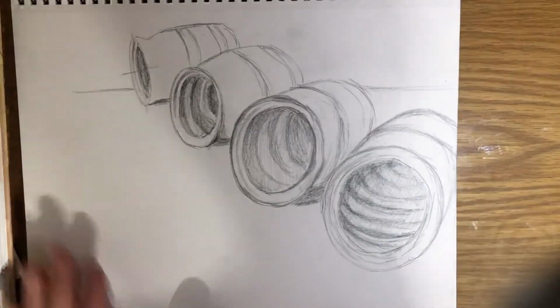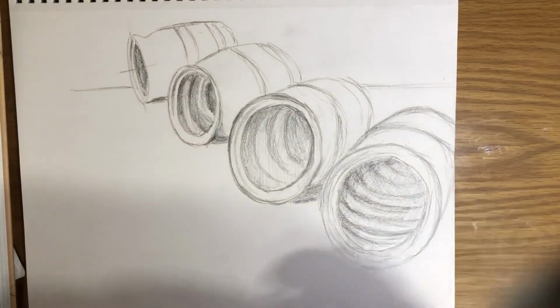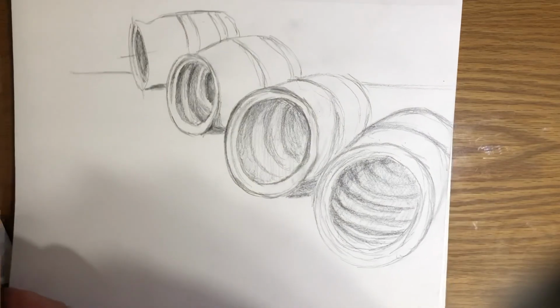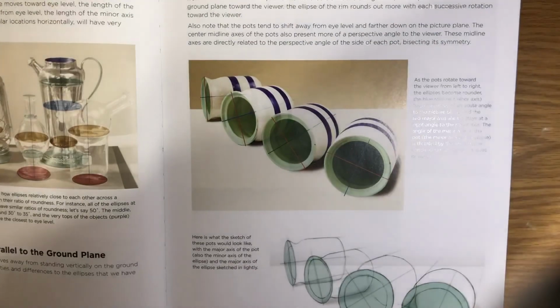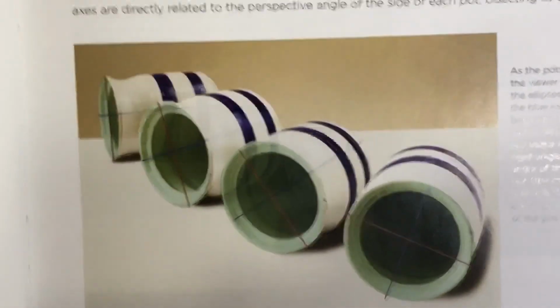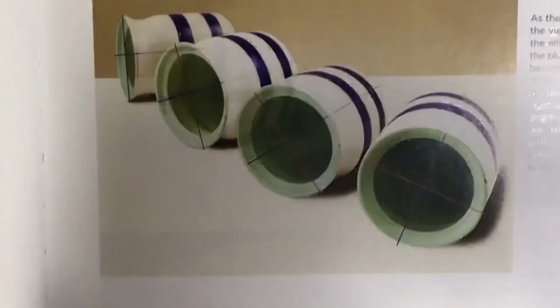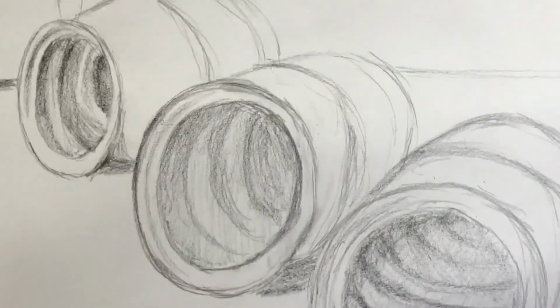But take some time and finish your drawing. You can go further than I did, but try to go at least as far. And there again is the original reference. And again, if you want to use those instead of my drawing, feel free. And let me zoom out.